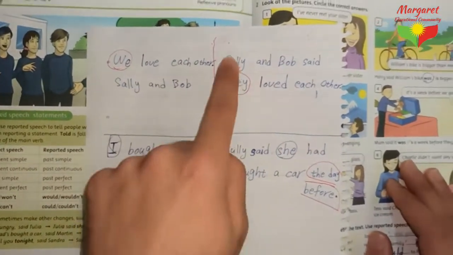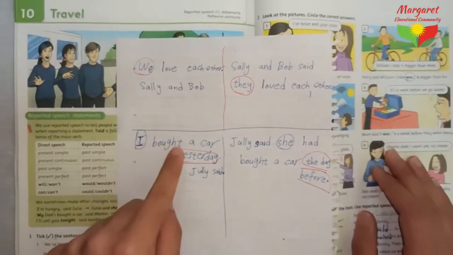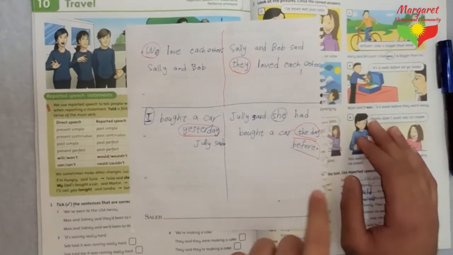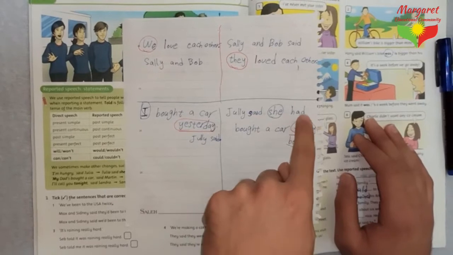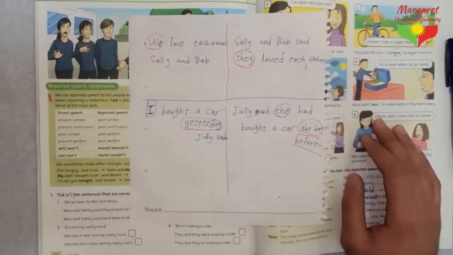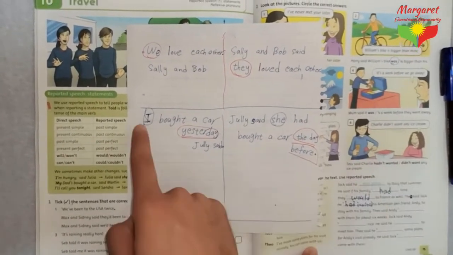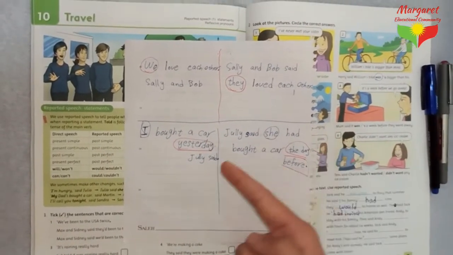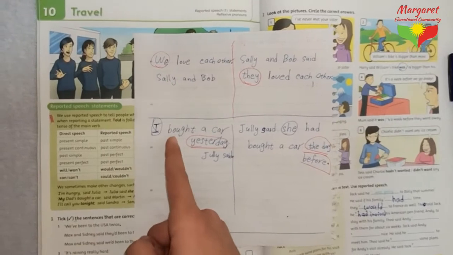reporting their speech. I bought a car yesterday, Julie said. When we report it, Julie said she had bought a car the day before. So we changed I to she because Julie is a she. Had bought, bought here is past simple.